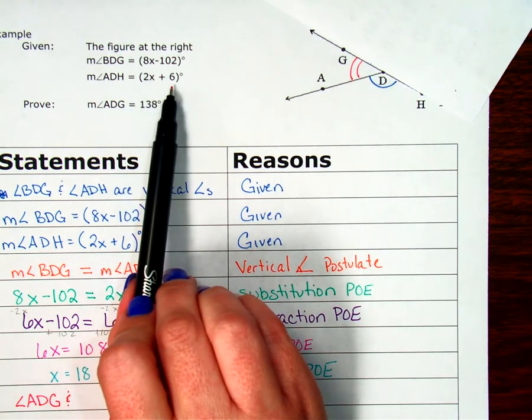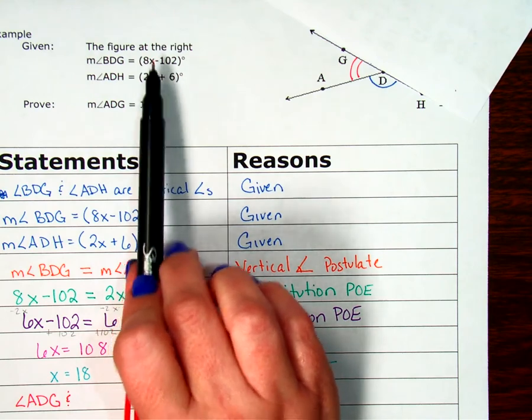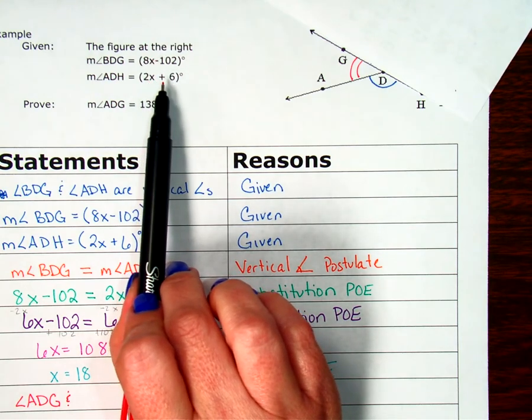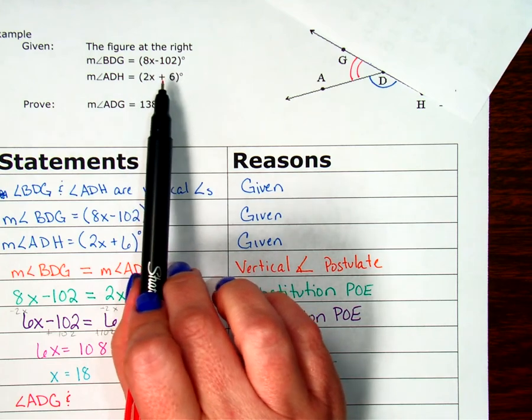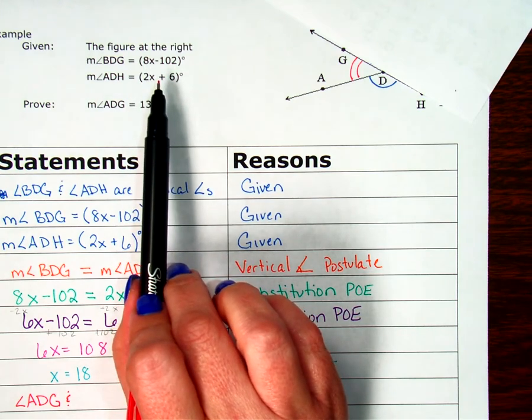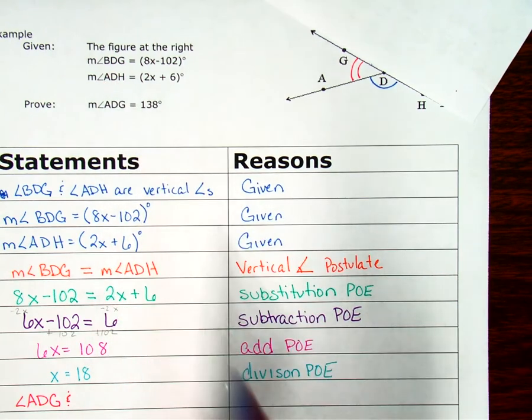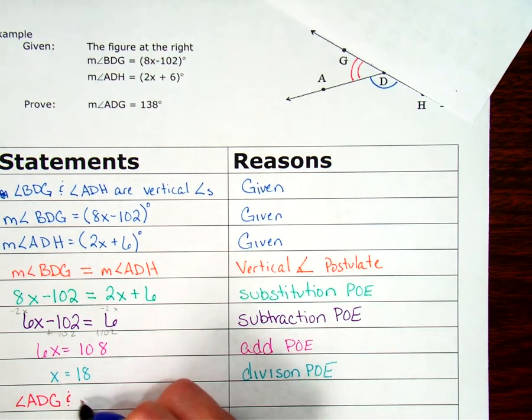The 2x plus 6. Since I can pick either one, I feel like 2x plus 6 seems easier to work with than 8x minus 102, just because they're smaller numbers and there's a plus sign. That seems easier. So for me, I'm just going to pick the second one. I'm going to go with angle ADH.